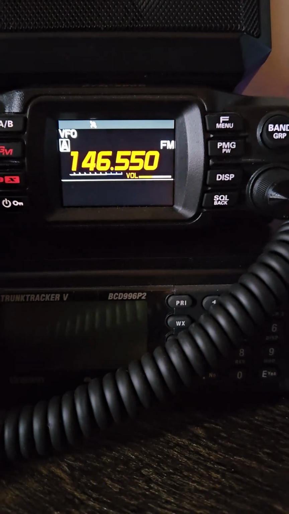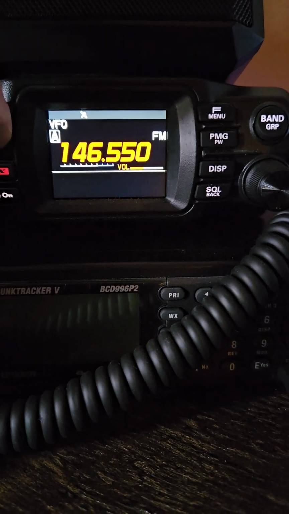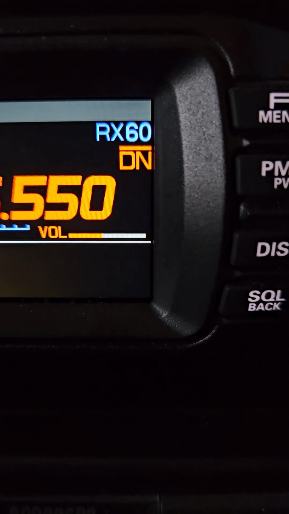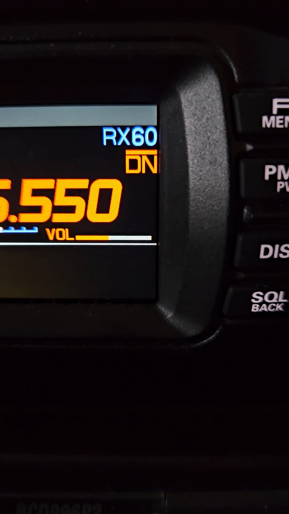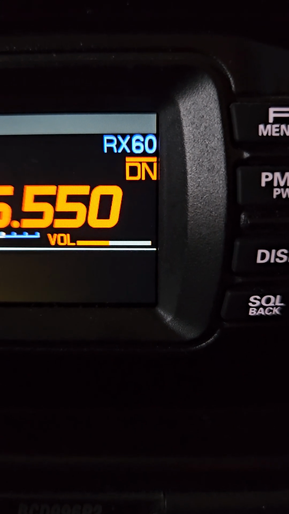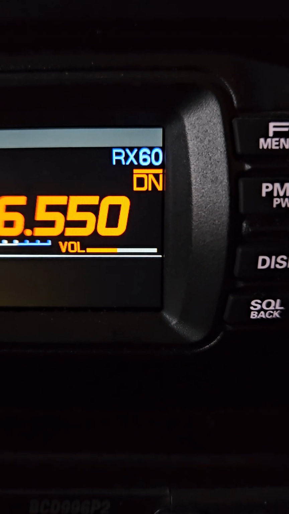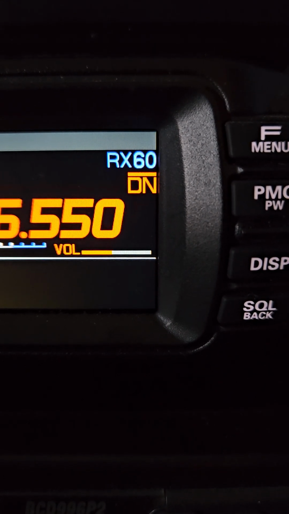The awesome thing about this radio is that if I put it in automatic mode select, the DN stands for automatic mode select. It means that the radio I currently have the camera on is set to receive in both FM and digital modes.